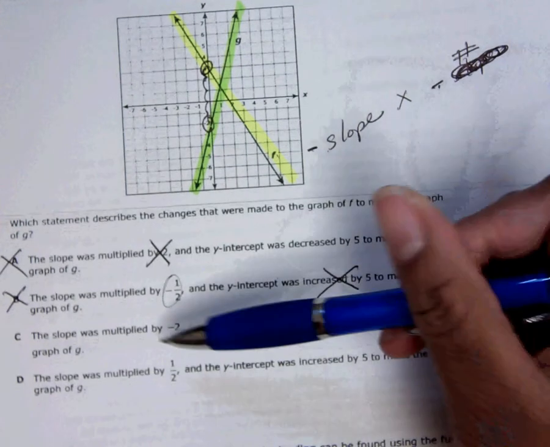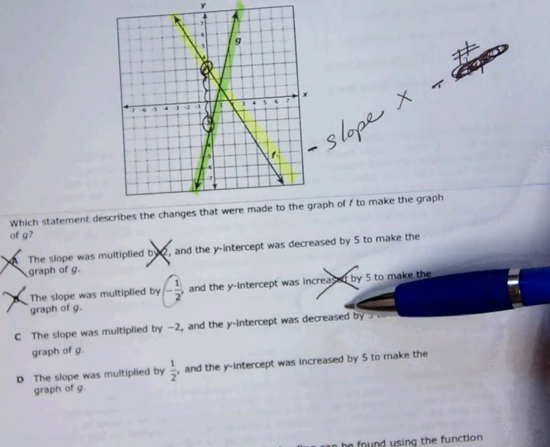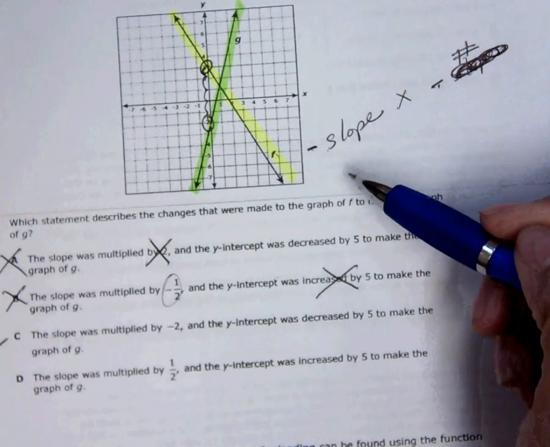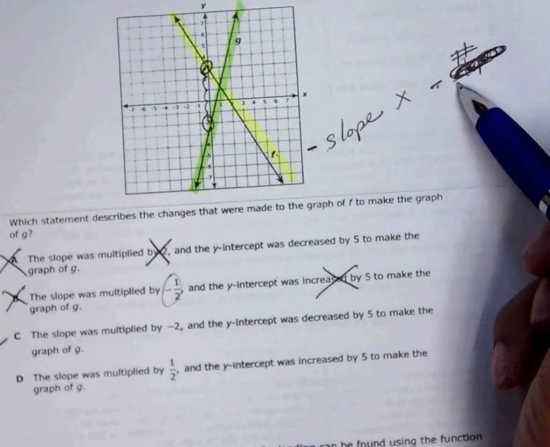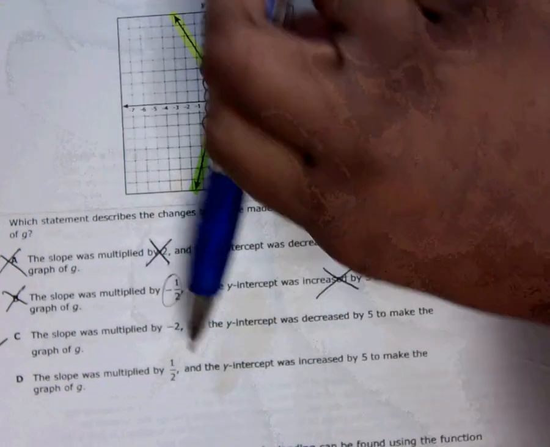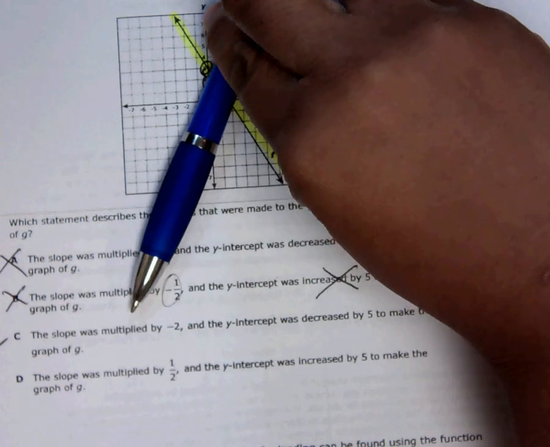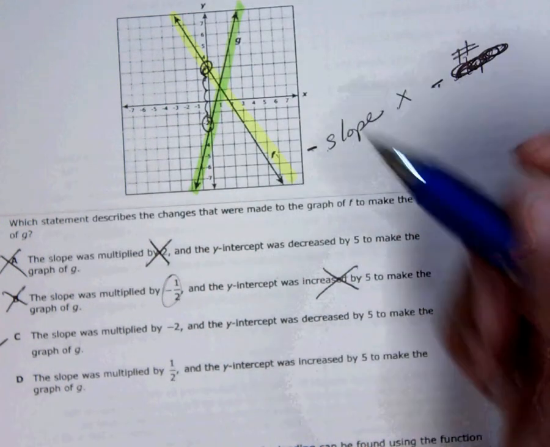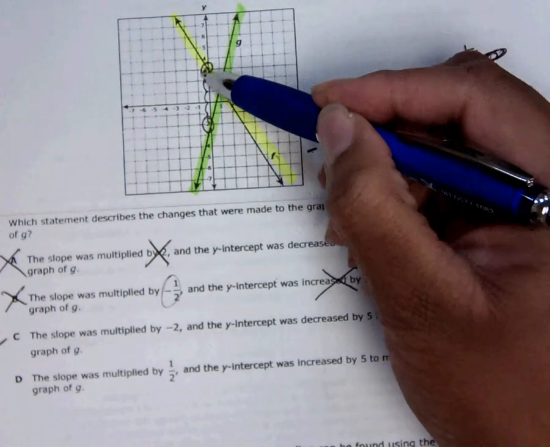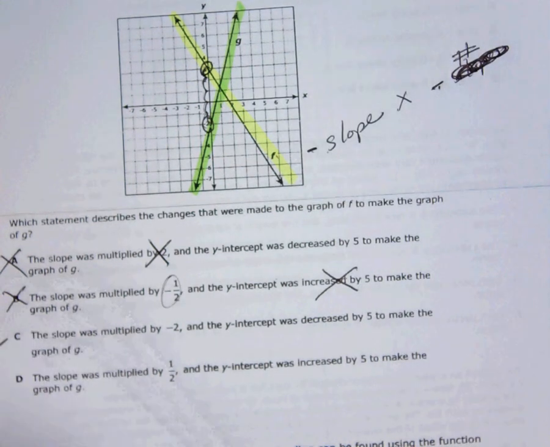C, the slope was multiplied by a negative number, and the y-intercept decreased. Okay, that's a possible answer. We said the slope had to be multiplied by a negative in order to become positive. So this line that's negative became a positive line when I multiplied it by a negative, and that negative times a negative gave me that positive line. And the y-intercept did go down by 5. Good job. It went down 5 units. So C could possibly be the answer.